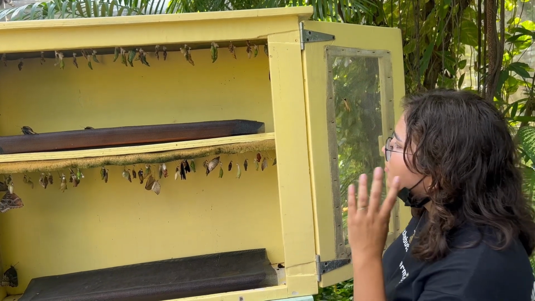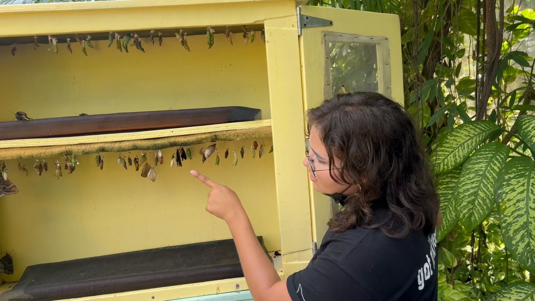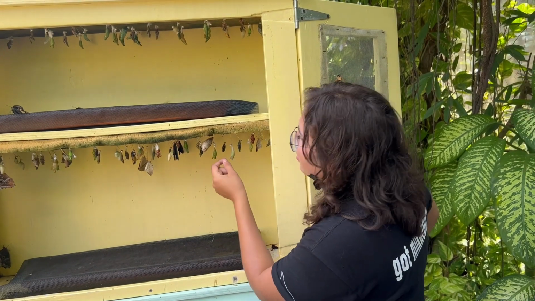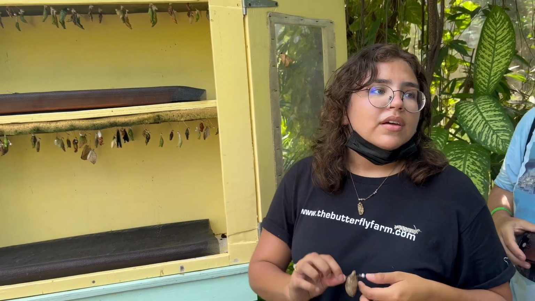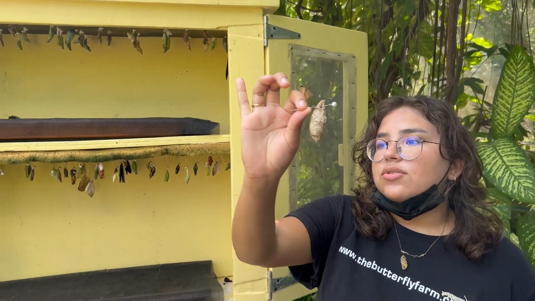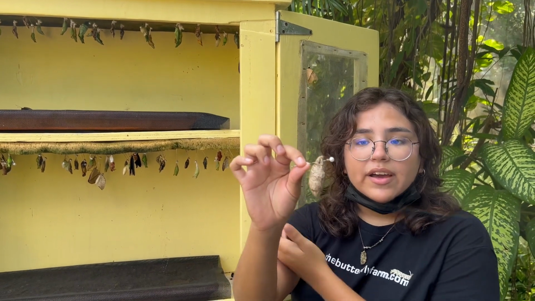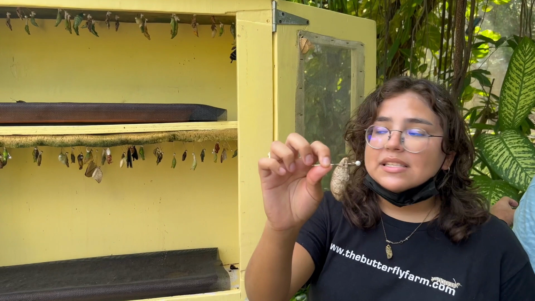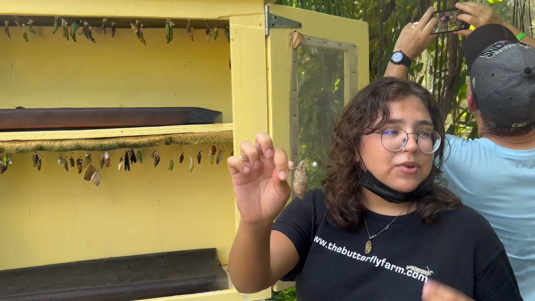So for butterflies, it's chrysalis. For moths, it's cocoon. See, this is a cocoon. The difference between a chrysalis and a cocoon, besides one being a butterfly and one being a moth, is that a cocoon is actually wrapped in silk. It basically has clothes around it to protect itself from the environment as well as predators.